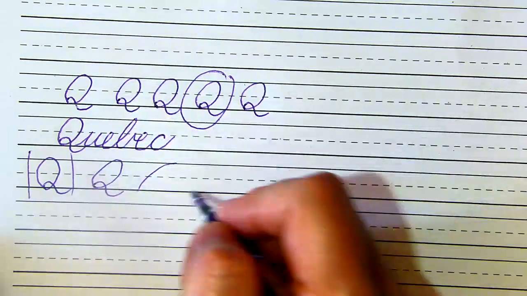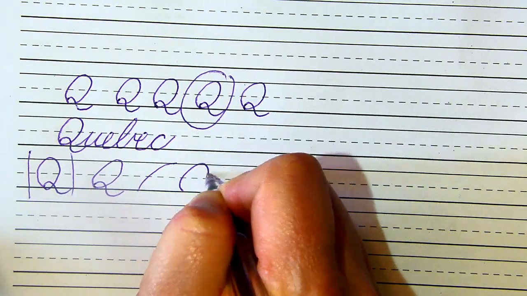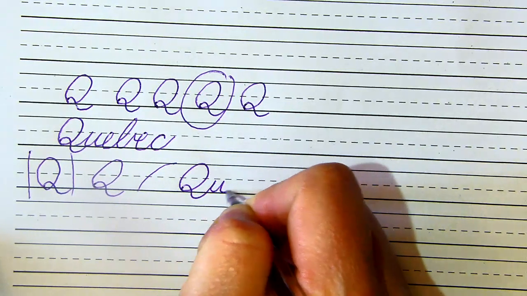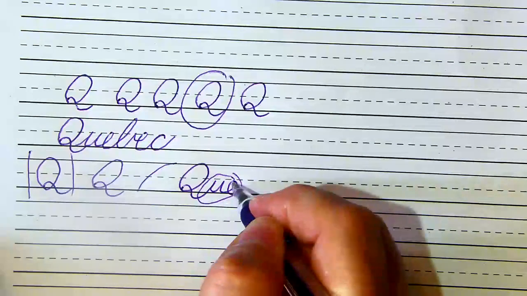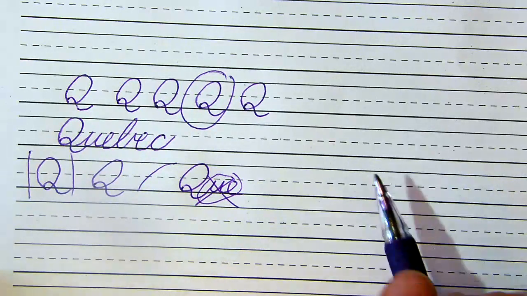The other Q mistake I see is this one. Up and over curve, give it a loop, and then trying to connect it to other letters. It doesn't connect. It stops at the bottom line. So make sure you don't do that either. Those are the two most common mistakes I see. Let me show you T now.